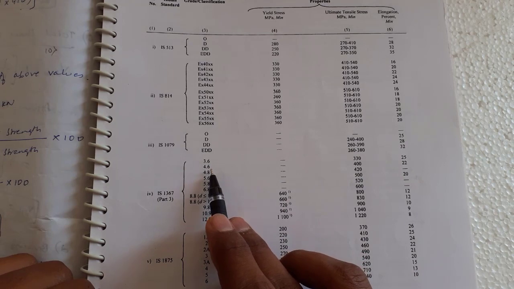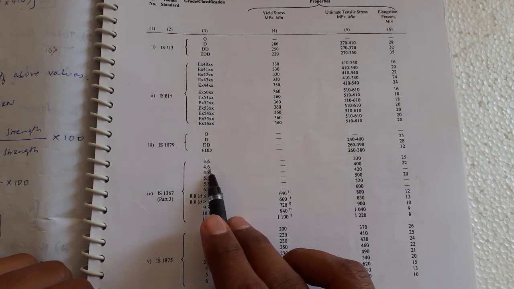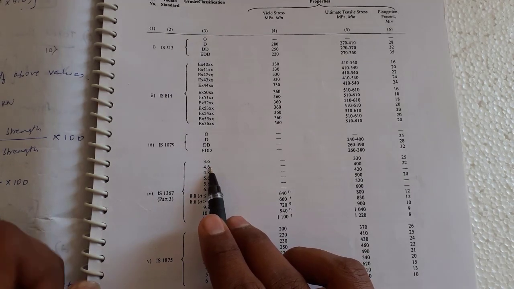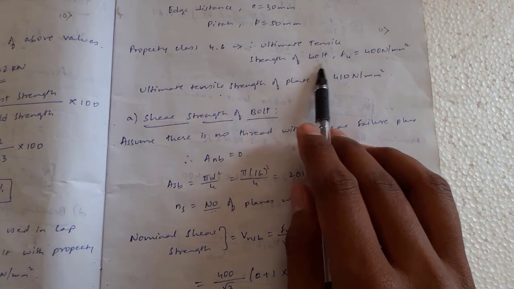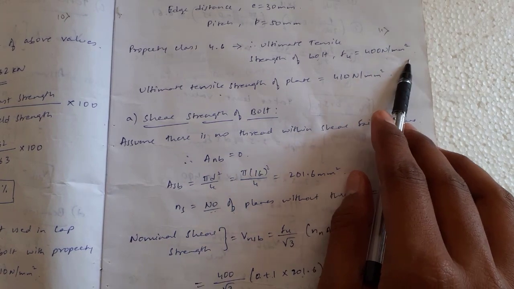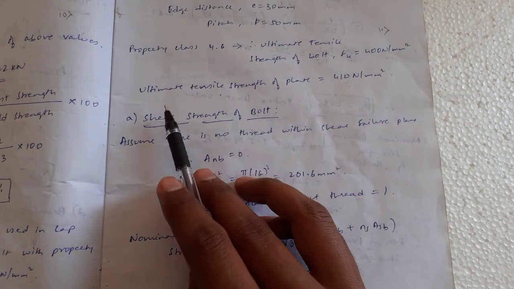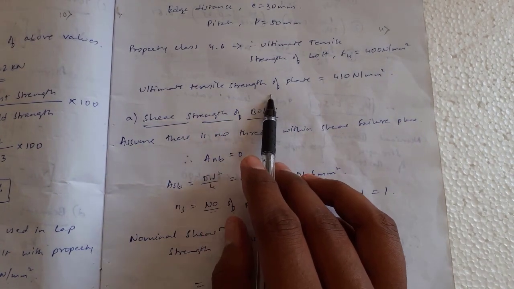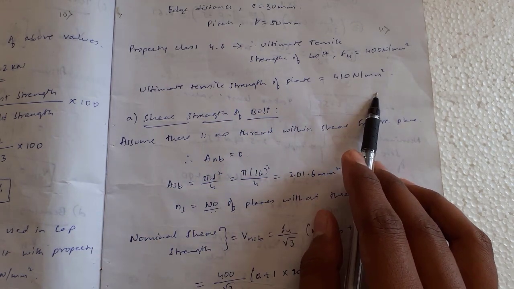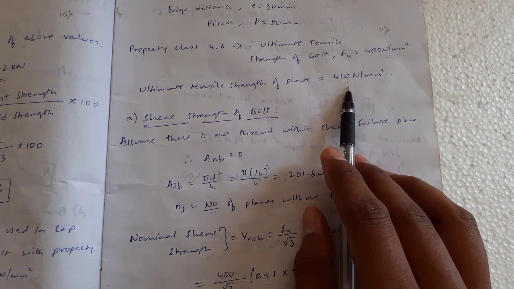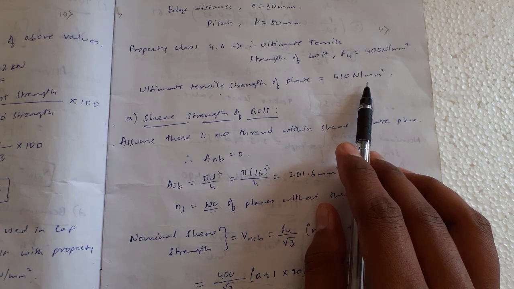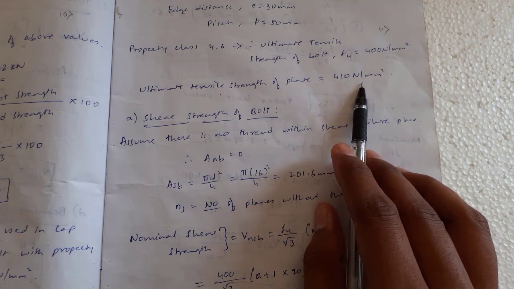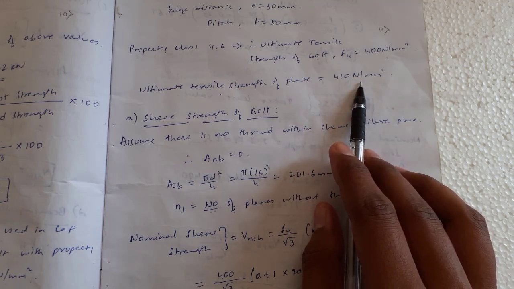Since the property class is 4.6, which type of bolt is this? This is a black bolt. So how much is the ultimate tensile strength of the bolt? FUB equals 400 Newton per mm square, and as given in the question, the ultimate tensile strength of the plate equals 410 Newton per mm square. Since the property class is 4.6, it is called a black bolt. If it is a black bolt, we have to find out the strength of the black bolt.